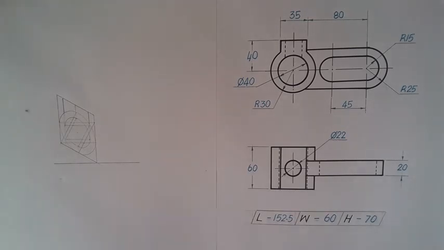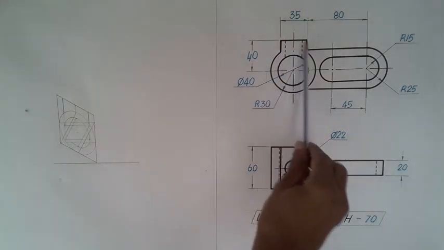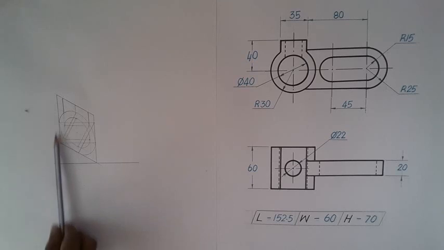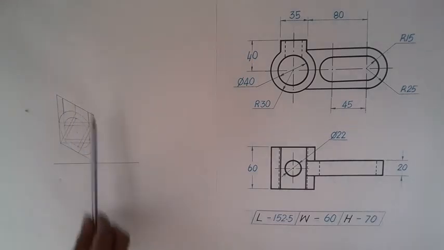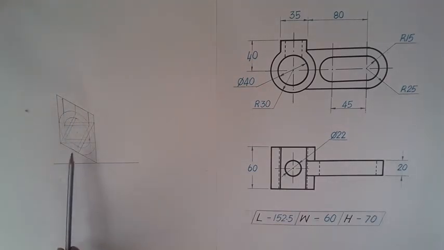Now we have completely copied the part 1 on this plane, and we can darken the required portions alone in order to improve clarity.